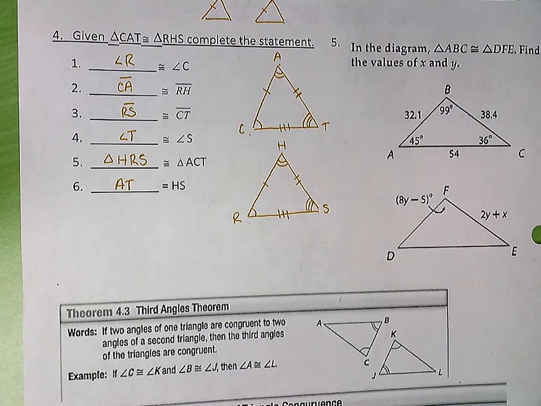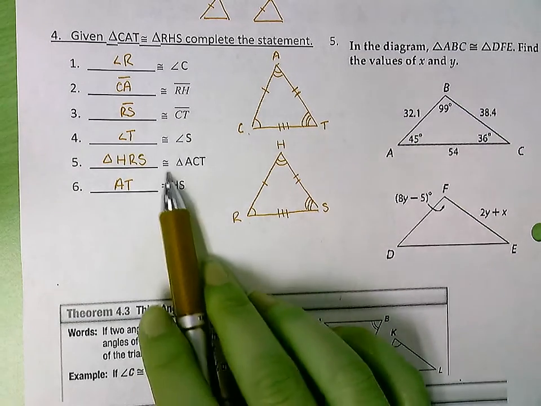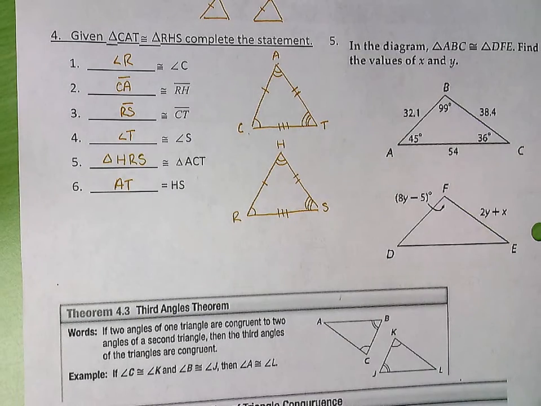This one you do not need a segment bar above the top. Okay, when you have two letters like this, where it doesn't have the segment bar above the top, it's talking about the measure of that segment. That's why it's an equal sign instead of a congruent symbol. It's talking about that segment's measure instead of just the segment itself. Questions on number 4? All right.